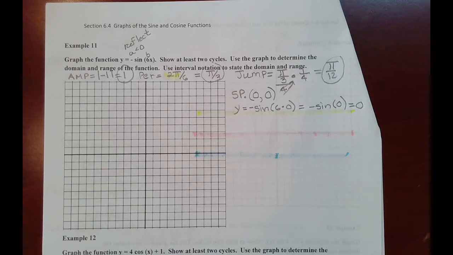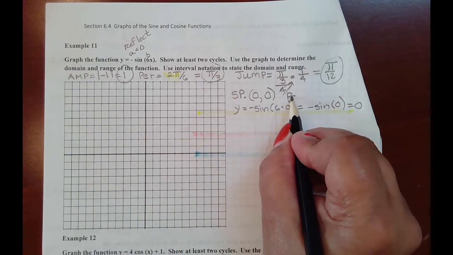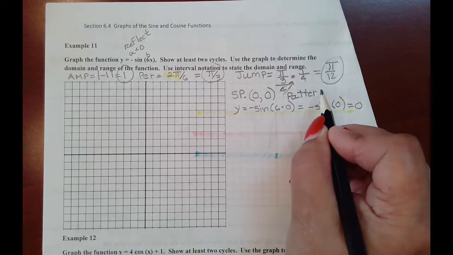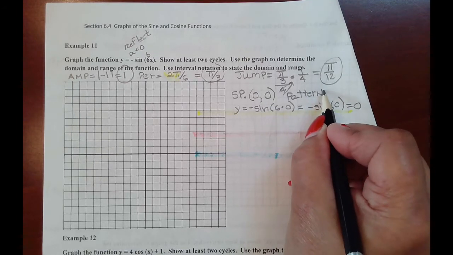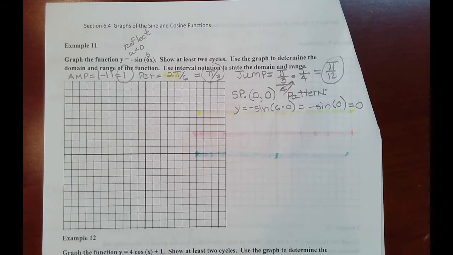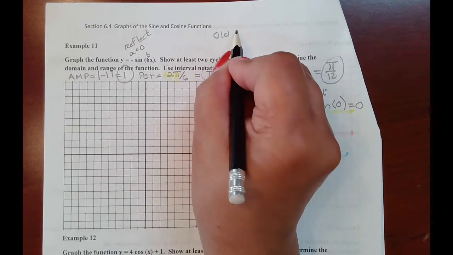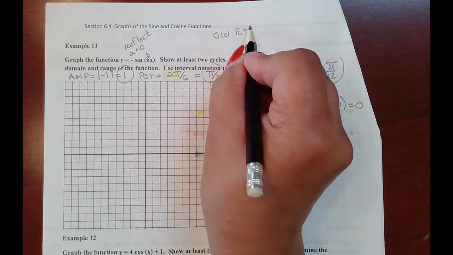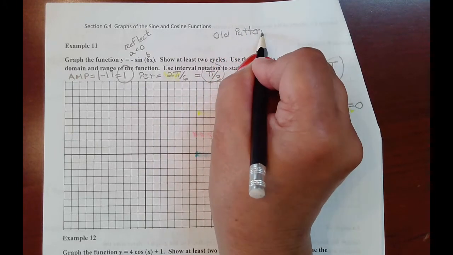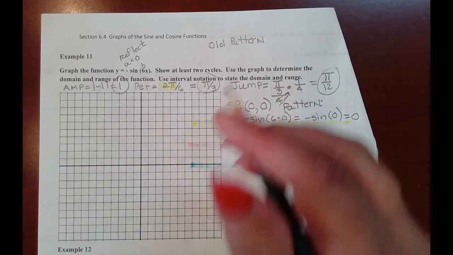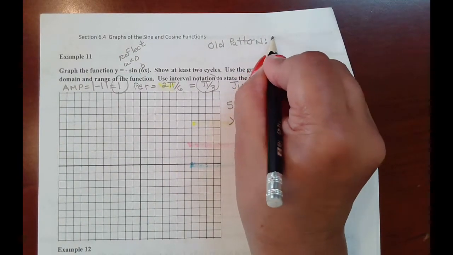So that's our start point. Okay, the start point in conjunction with the pattern will tell you what level you're at. So the pattern, okay, let's be careful here because we do have to switch it. This is the old pattern before we start reflecting. And I'll put the new one down here. The old pattern for sine is middle up, middle down, mum-D.